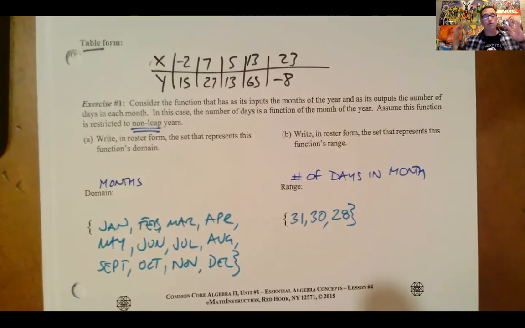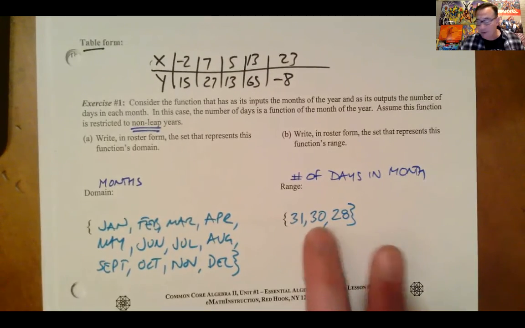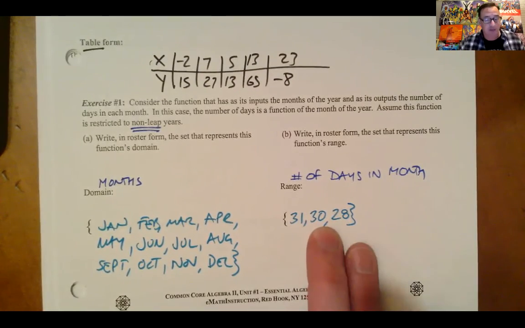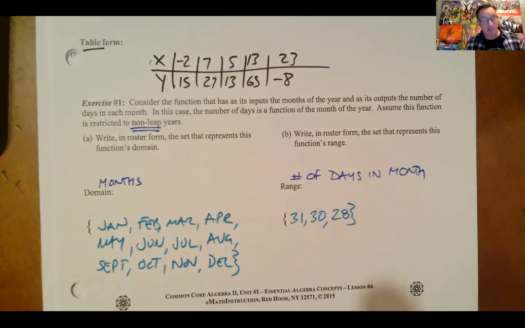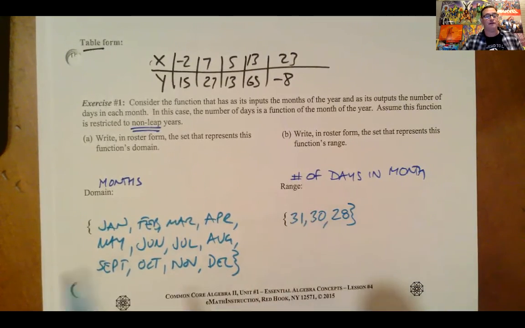Because remember, a function is a function if every input has exactly one output. It's okay for the output values to repeat and it still be a function. What you shouldn't have is something where you have more range values than you have domain values. Because if that's the case, that means that one of these guys would repeat, which we're not allowed to do, okay? So when we're looking at this, this is where we're at.